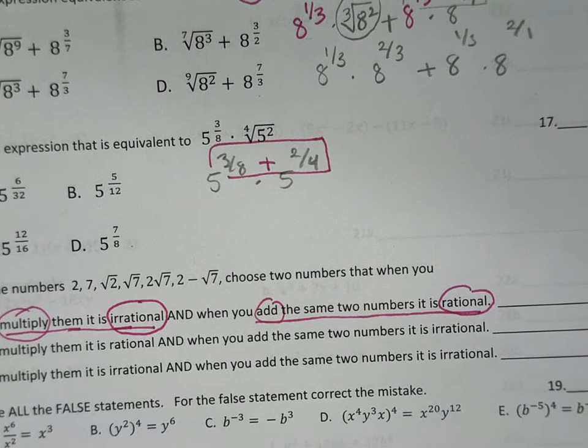All right, anybody have two of them? Anybody think about how you can add two irrational numbers in order for it to become rational?